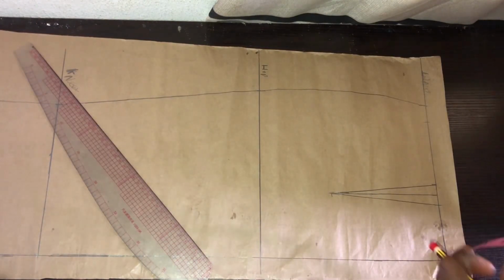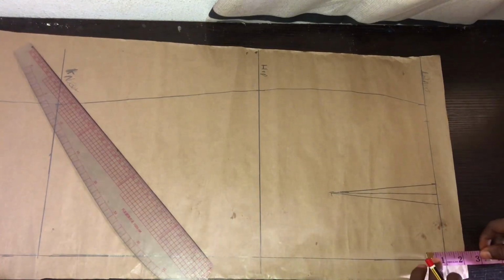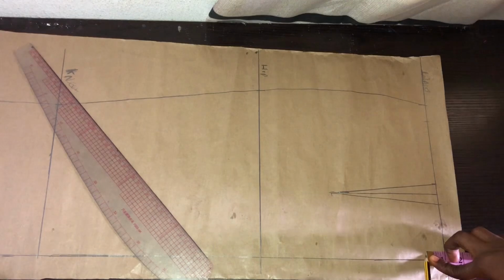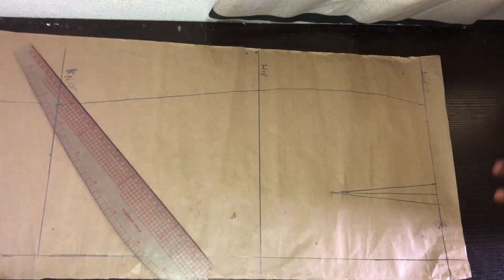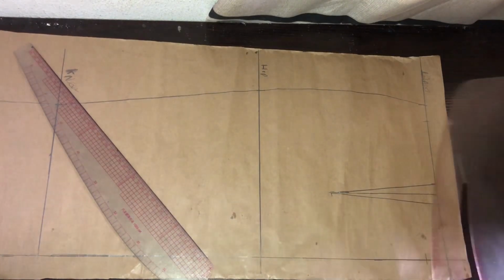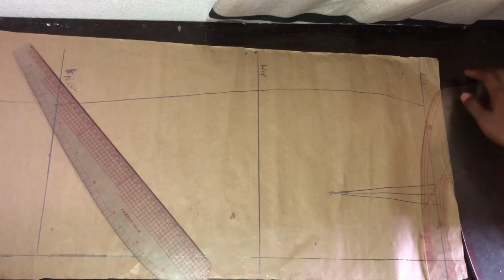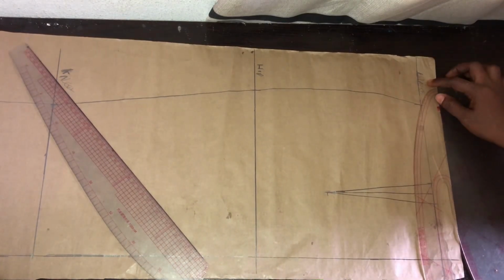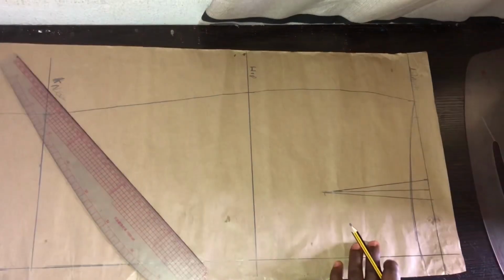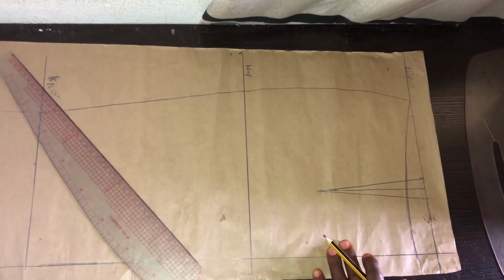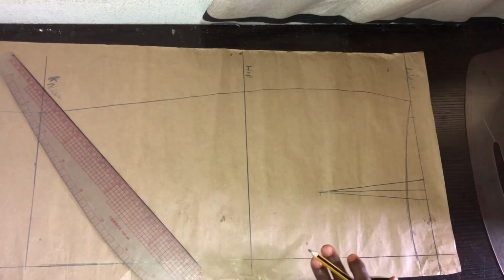Now the next thing you have to do, on the waistline, you come down by 1 inch and mark. So now connect from my waist measurement here to this 1 inch mark, like this. So this is it. We are done with the front pattern. So now cut this out, then we'll draft the back pattern.